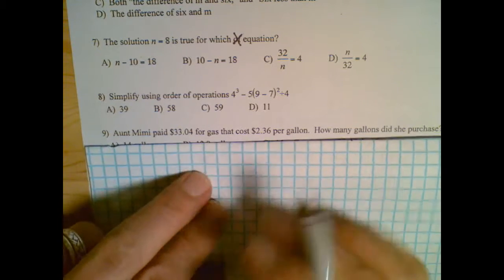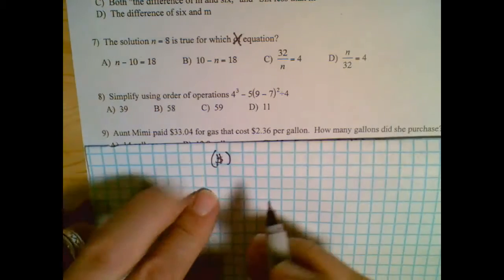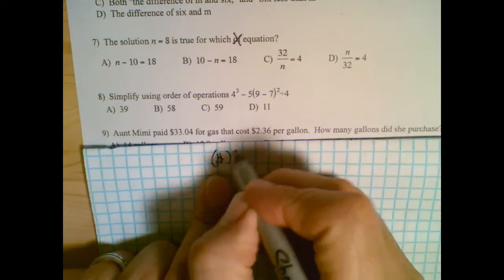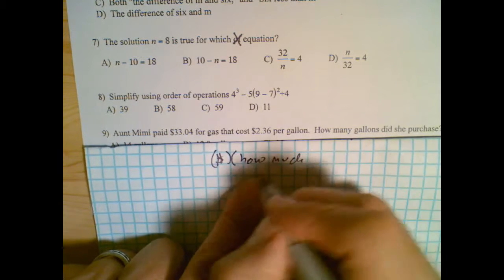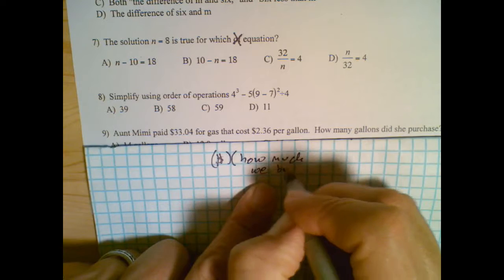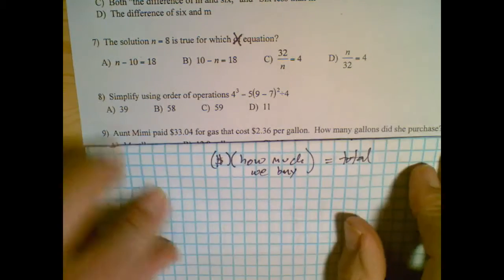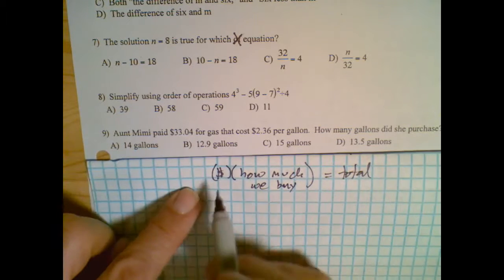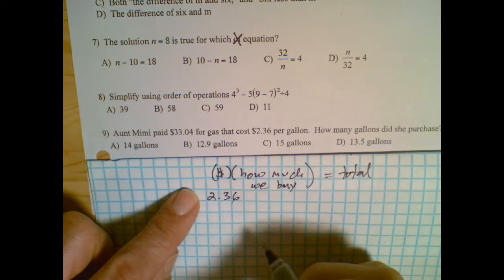We know when we go to the store that the price we pay for one item times how much we buy gives us our total. So in this case, the cost for 1 gallon is $2.36.